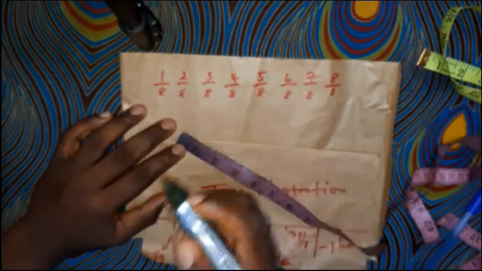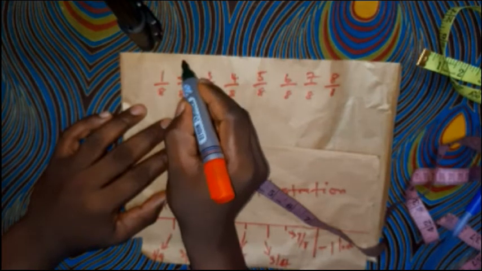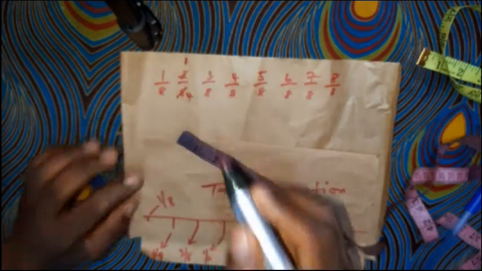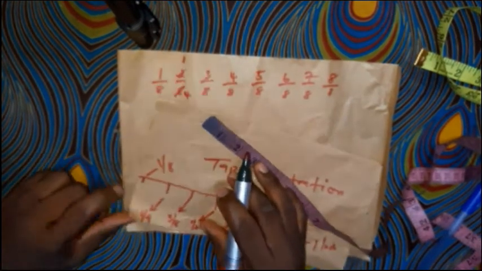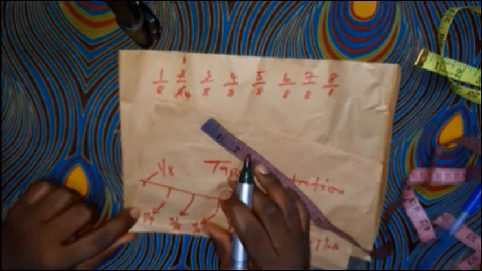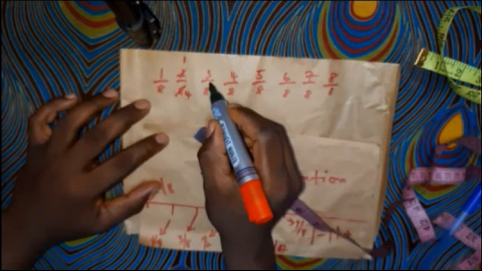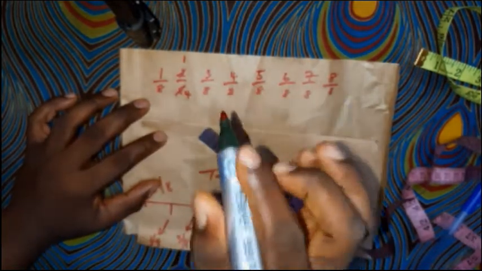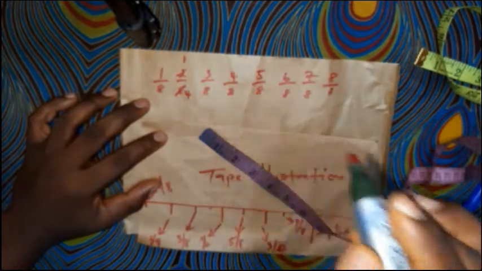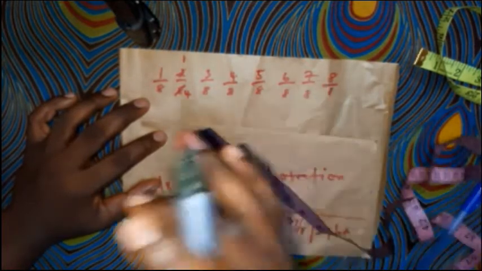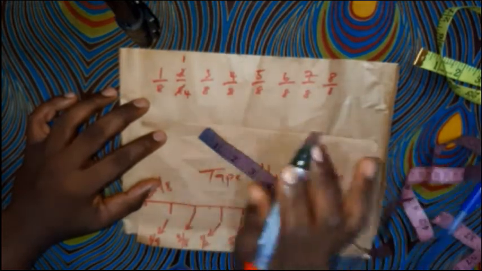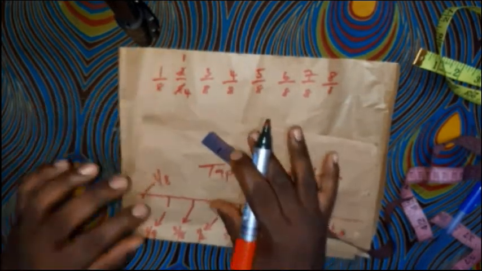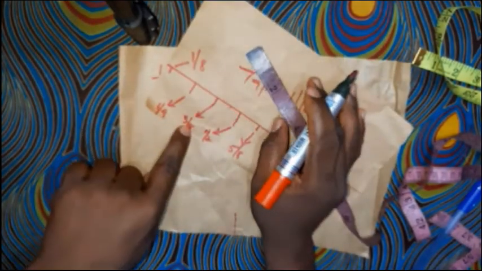So for the second one, 2/8 can still be simplified. 2 can go into this one and give you what? 1. Why 2 can go here and give you what? 4. So that is how we arrived at 1/4 here. We call it 1/4. You understand? So for the third line, 3/8 cannot be simplified further without having decimal points. When they say decimal points, I mean having 0 point something, 1 point something, 2 point something. You understand? So we don't want to have that on the tape. We want an exact value. So 3/8 cannot be divided further. So that is how we have 3/8 on the tape.